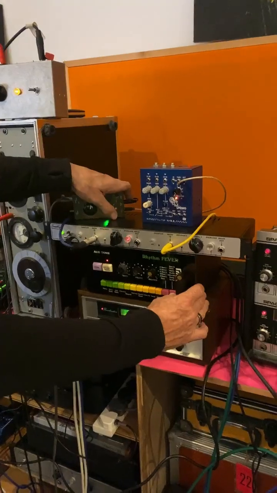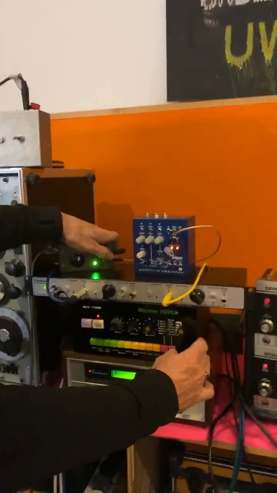Switching back between the rhythm and the texture, you can just use it like a trigger to get something right.